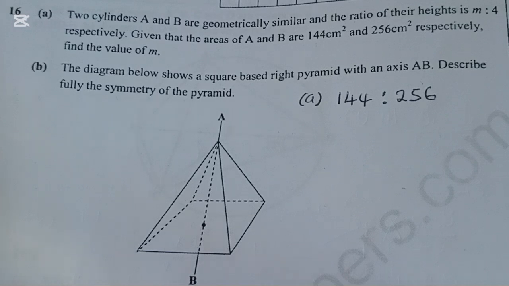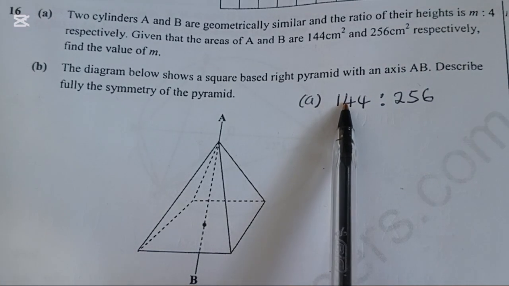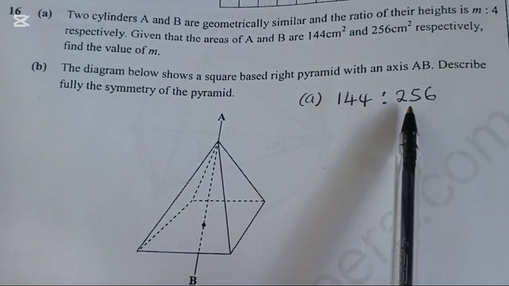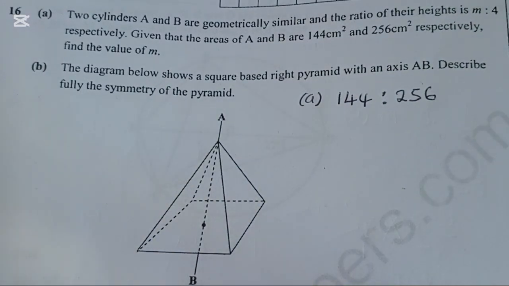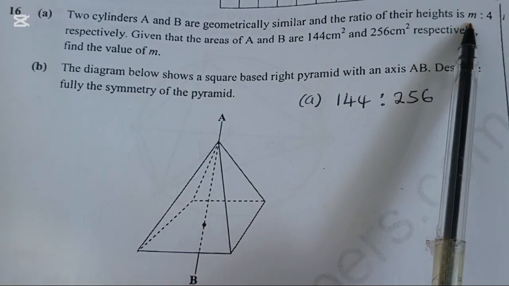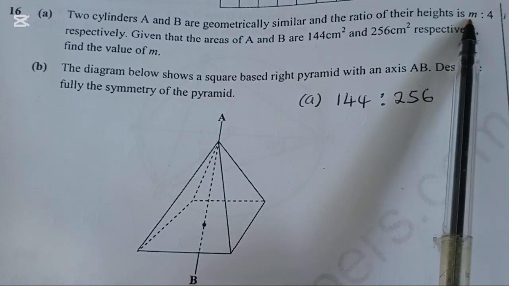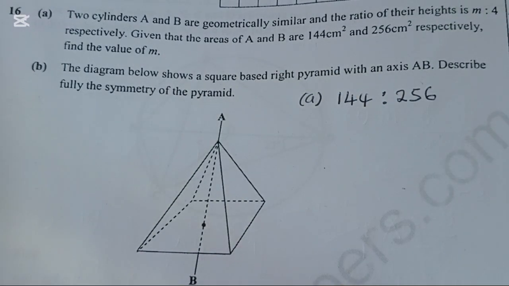So the first thing that we are going to do, we are going to change this 144 and 256 area ratio, we are going to convert it back to their original heights for us to find the value of m. So we are going to introduce the square root.